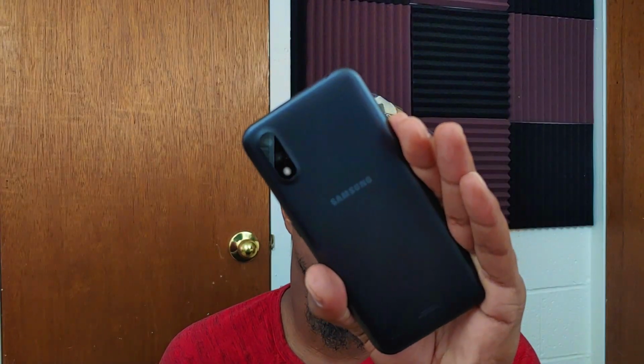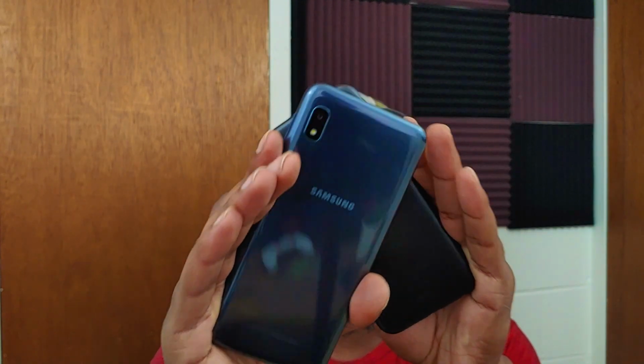Today we're going to be doing a speed test between the Galaxy A01 and the Galaxy A10e. Now, which one of these devices is going to win? Let's find out.